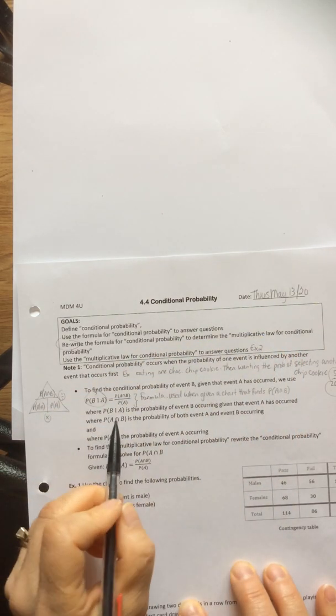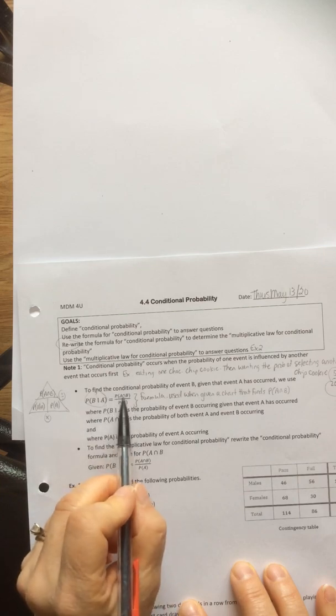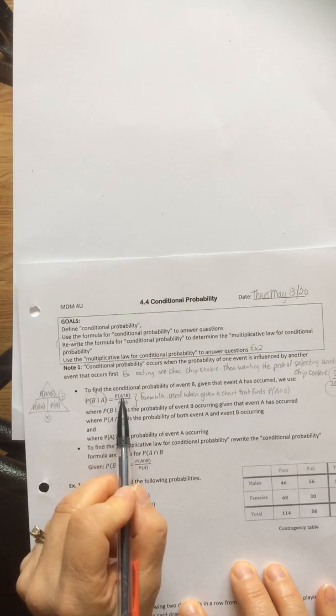The best way I can describe it is this is the formula that you use when you can easily find the probability of the intersection and the probability of A.